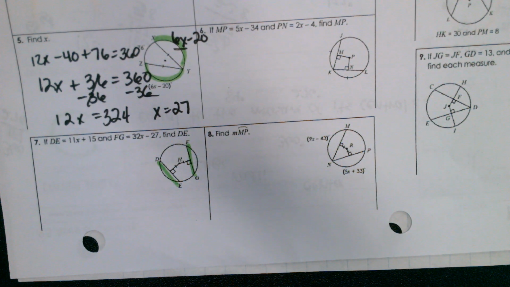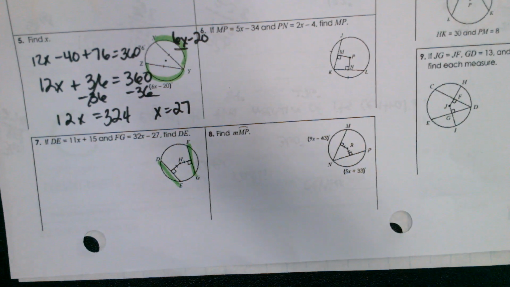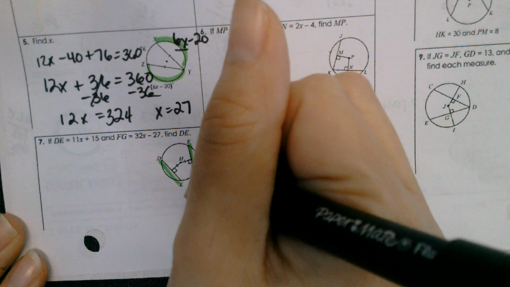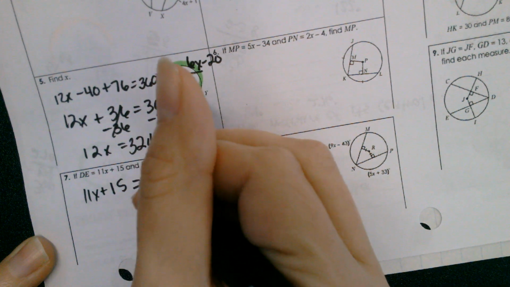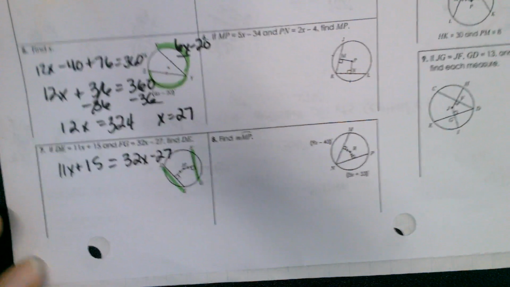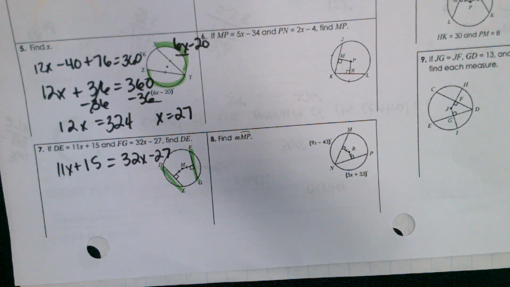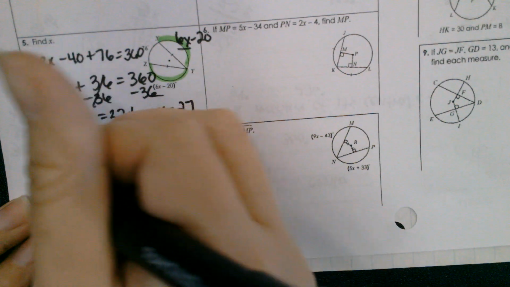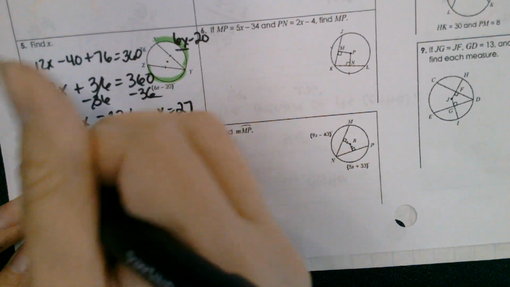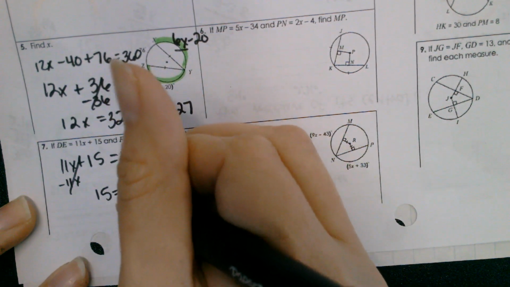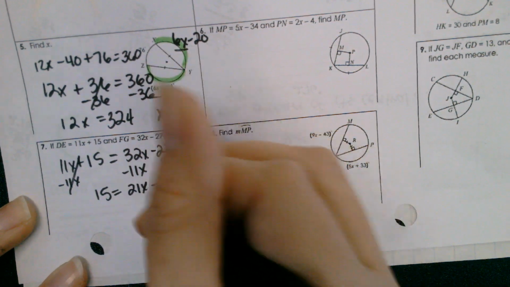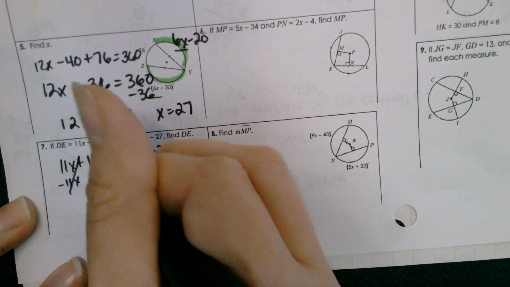So you set them equal to each other. So only if you have the whole thing. Do you have the whole thing, DE and FG? Yep, you have the whole thing. Set them equal to each other and solve for x. Is that 21x minus 27? Sorry, I'll let you guys solve. I'm verbalizing my solving.